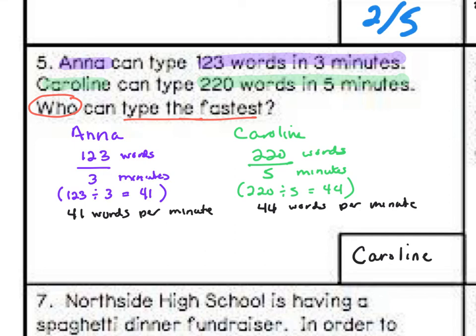We'll complete the rest of this sheet on the next lesson. The next 3 problems are a little bit more challenging and we'll spend a little bit more time with them. See you next lesson.